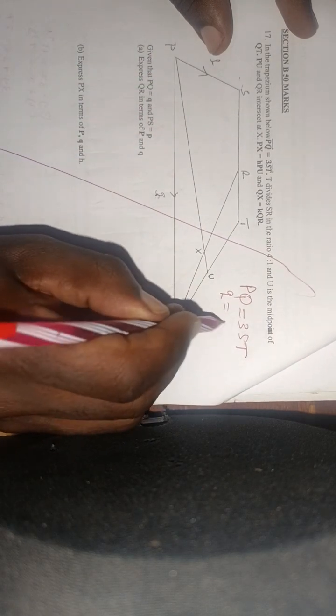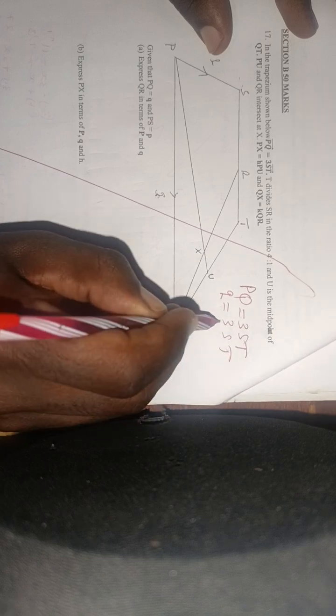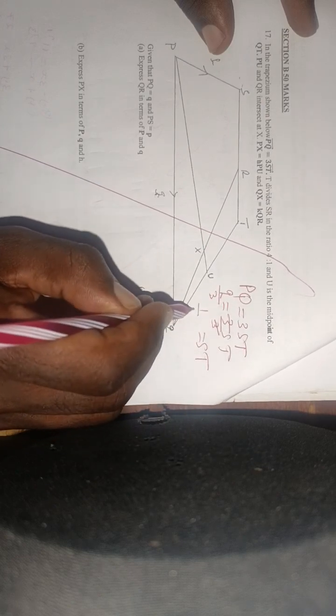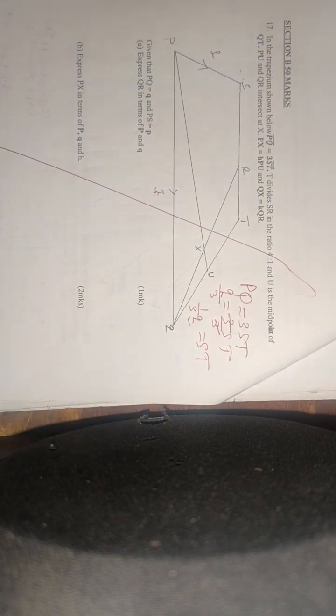Our PQ is vector q. So you can say vector q is equal to 3ST. I'll divide both sides by 3 so that I can get the ST vector, so our ST vector is q over 3, or you can just say a third of vector q. That makes our work easier. So from S to T is a third of vector q.